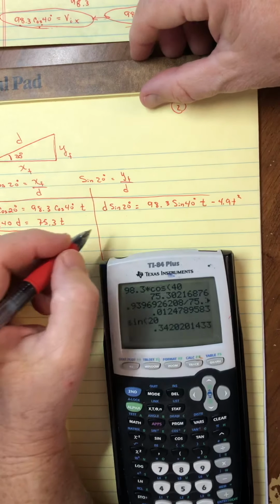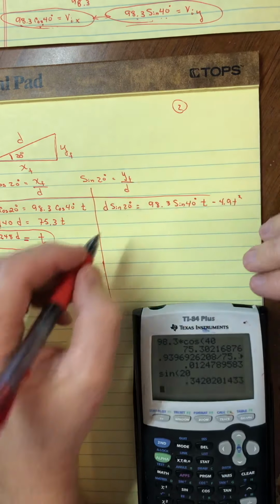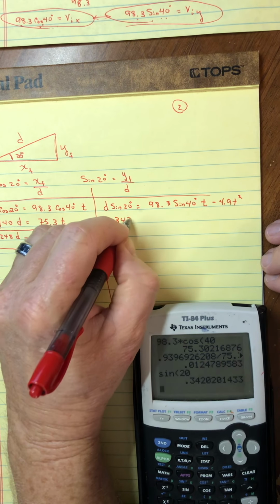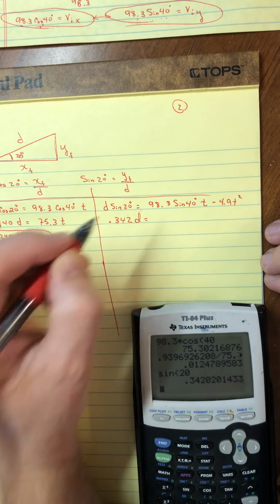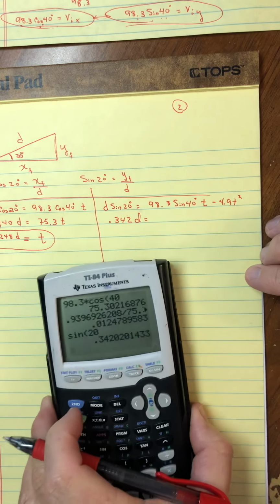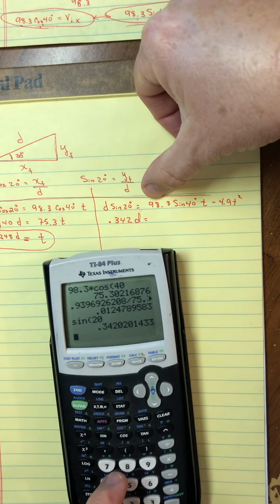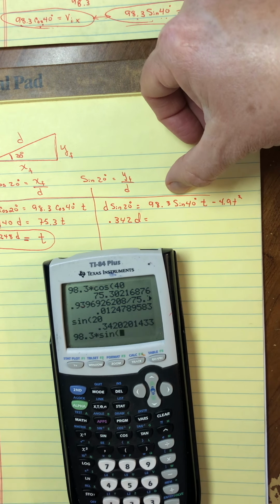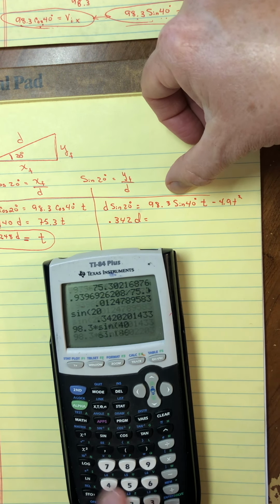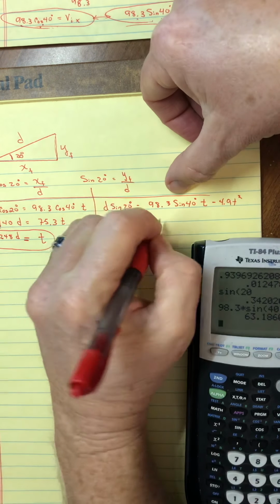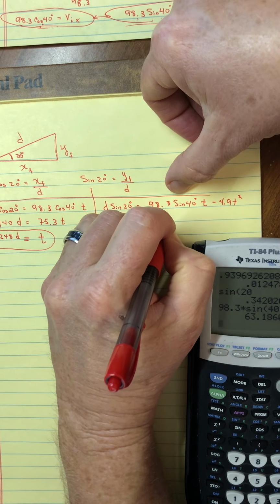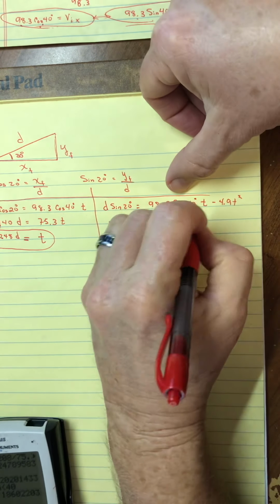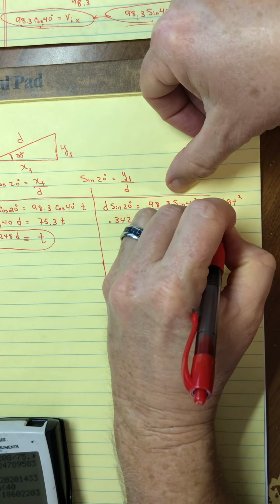So that would be 0.342d equals, and put in this number, 98.3 times the sine of 40 degrees. And so that would be the 63.19 t minus 4.9 t squared.